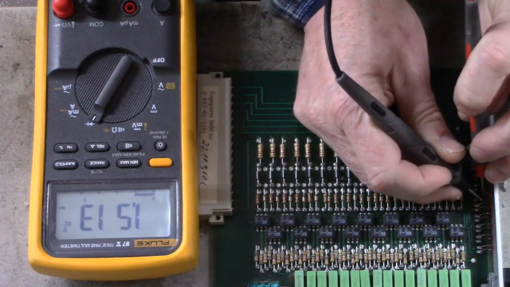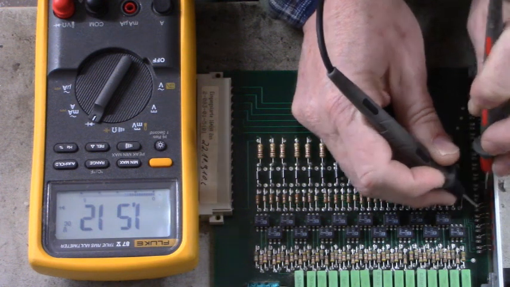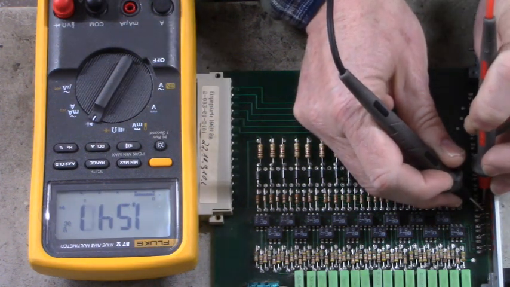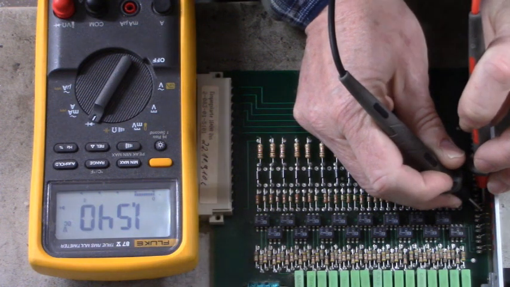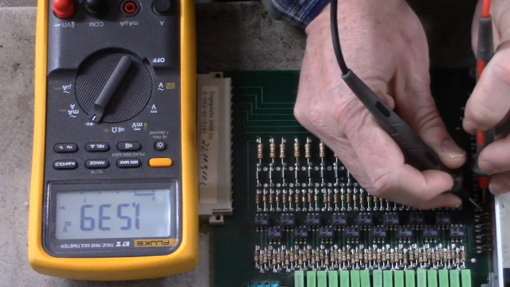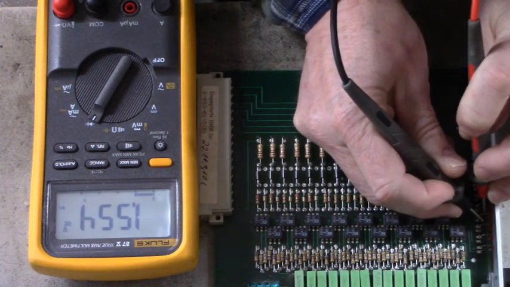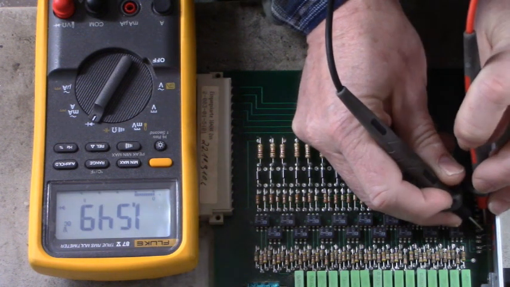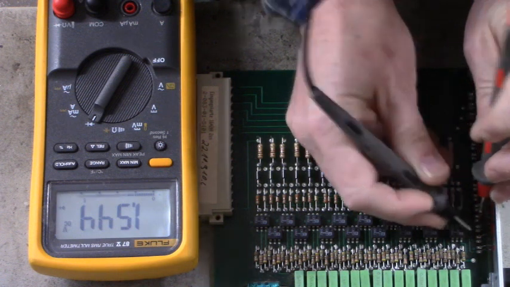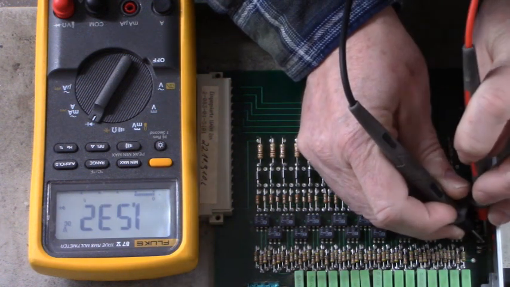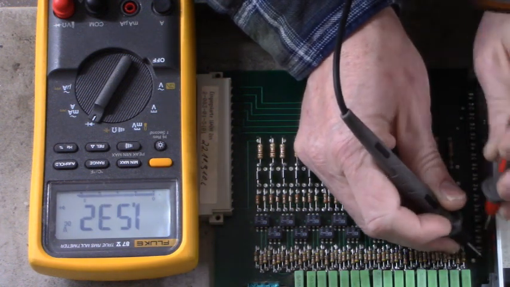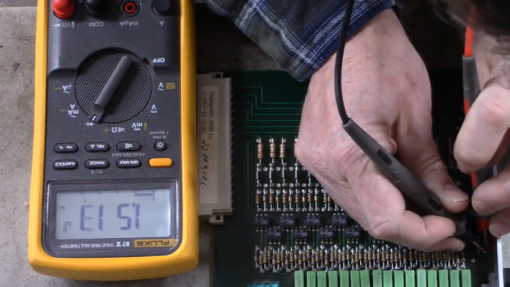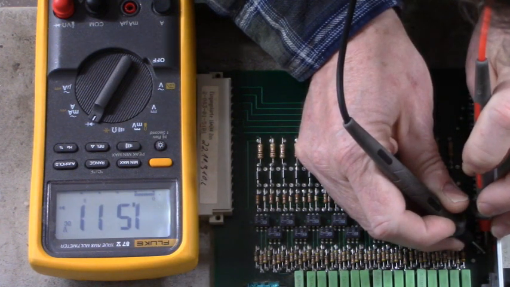5 LED, 1.512, 4 LED, 1.539, 3, 1.520, 2, 1.543, 1, 1.532, and the 0 LED, 1.511.